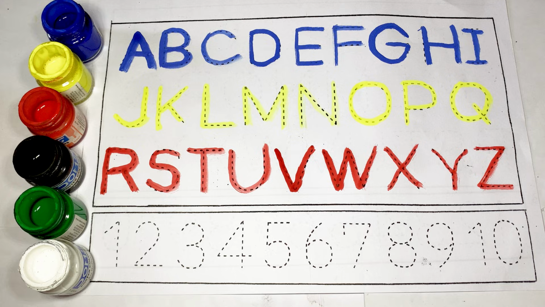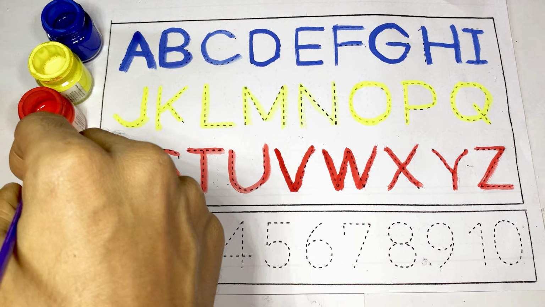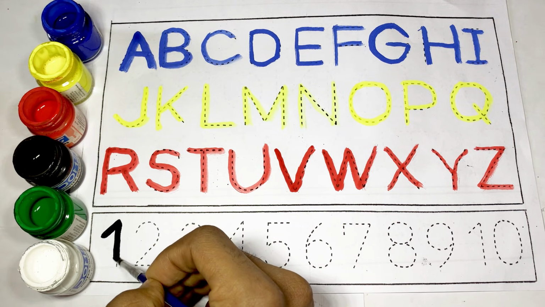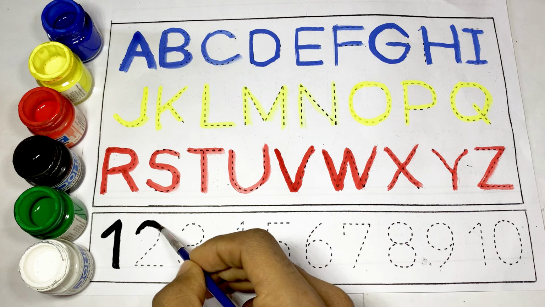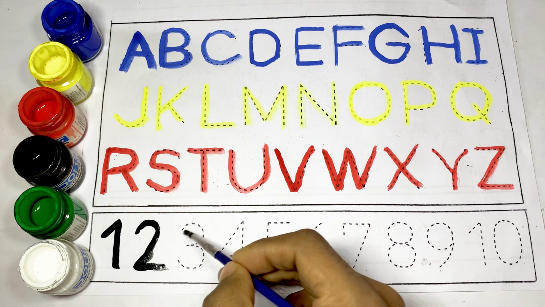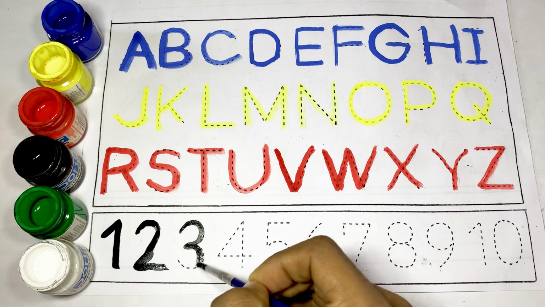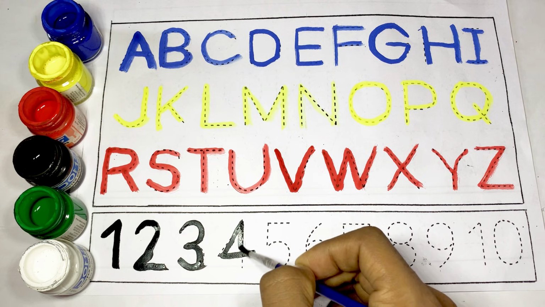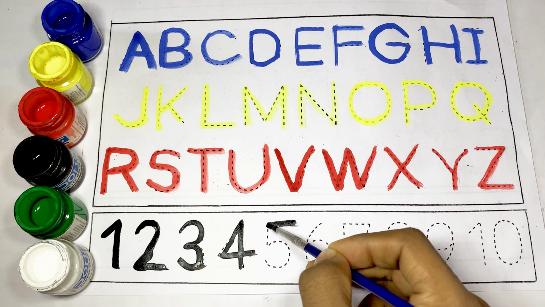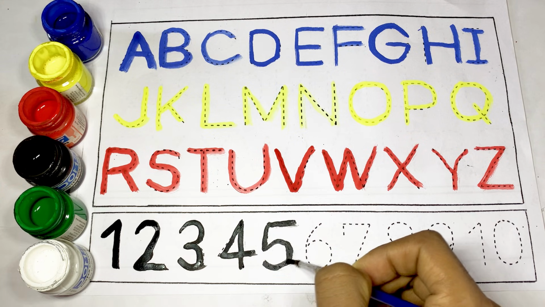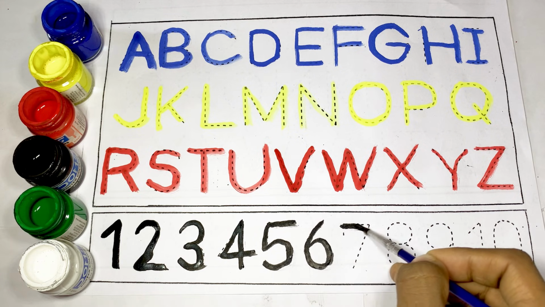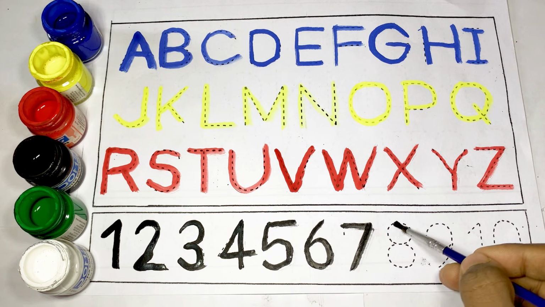Kids, now draw numbers, and first draw 1, and here is black color. 2, 3, the number 3, 4, 5, 6, 7, 8.